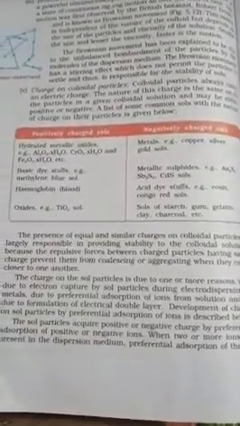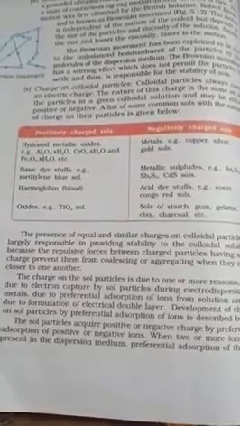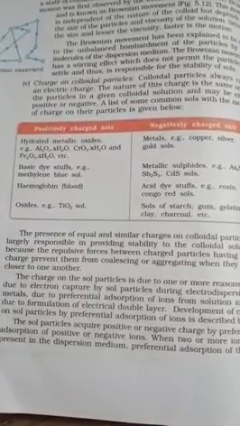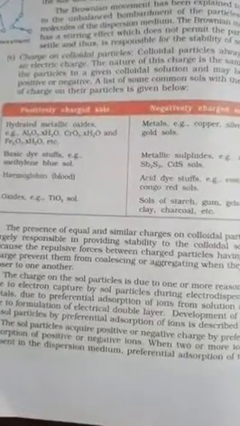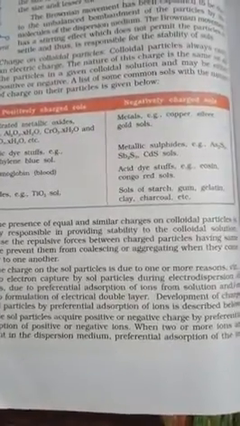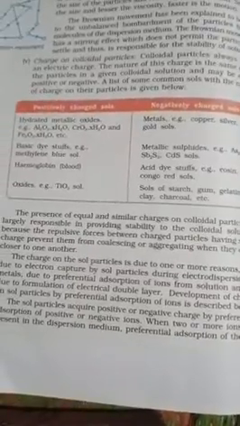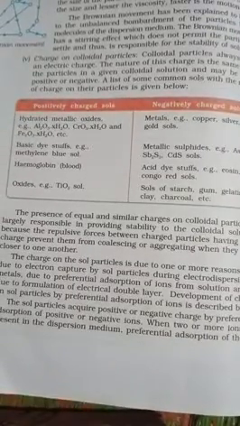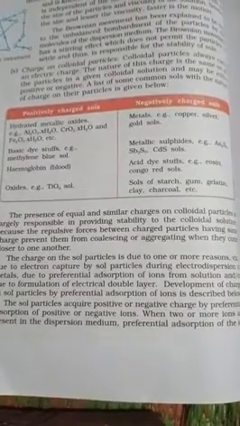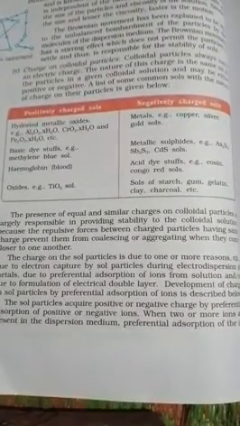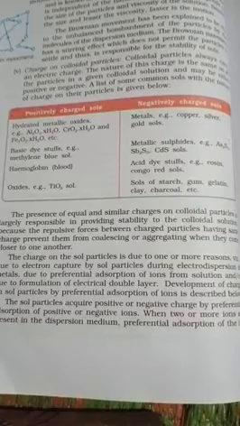The presence of equal and similar charges on the colloidal particles is largely responsible for providing the stability of the colloid. So the stability of the colloid is because of the charge carried by the colloidal particles.